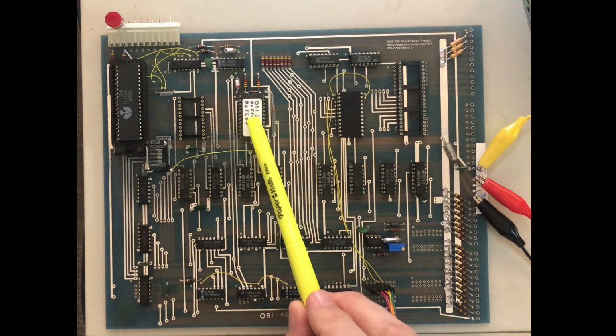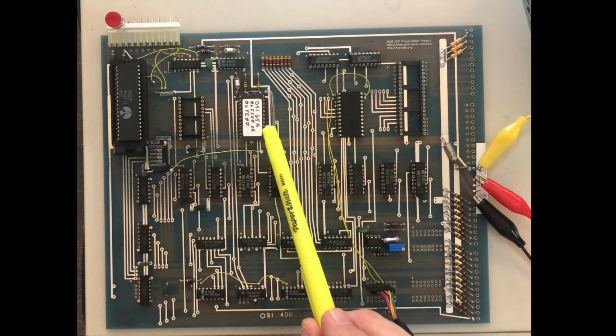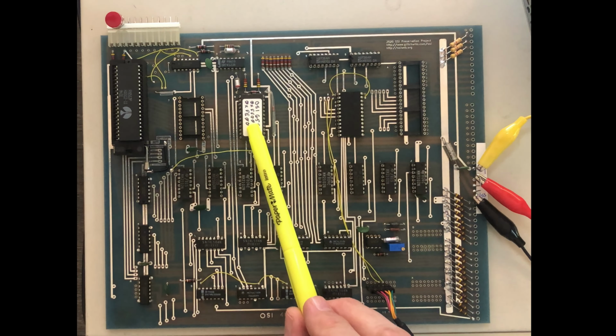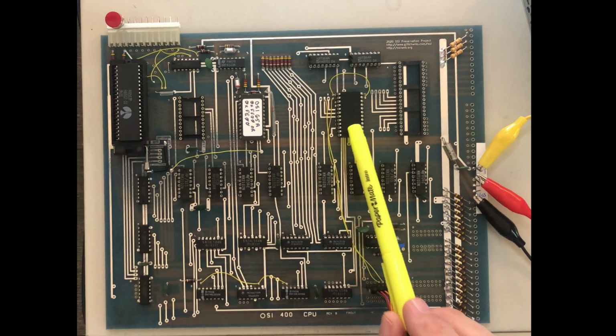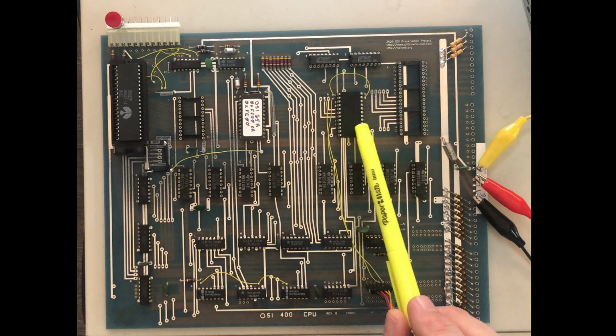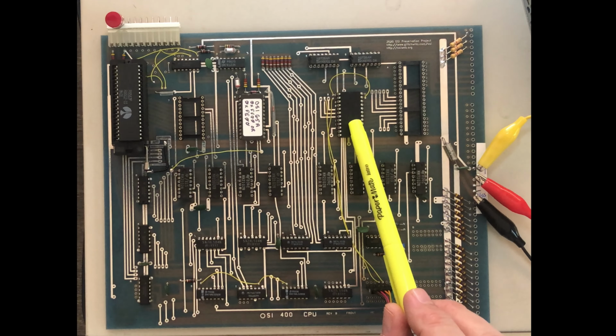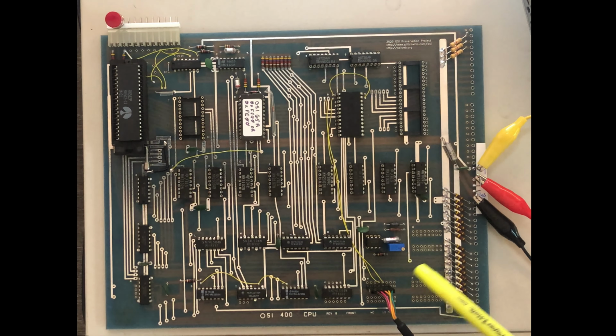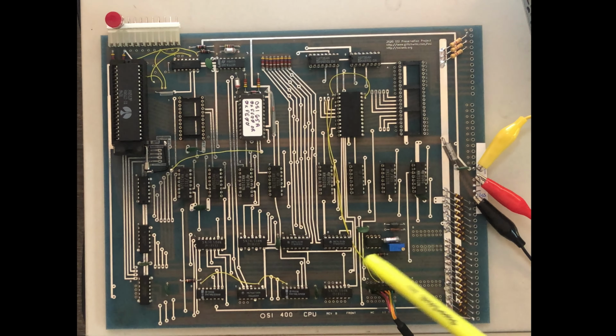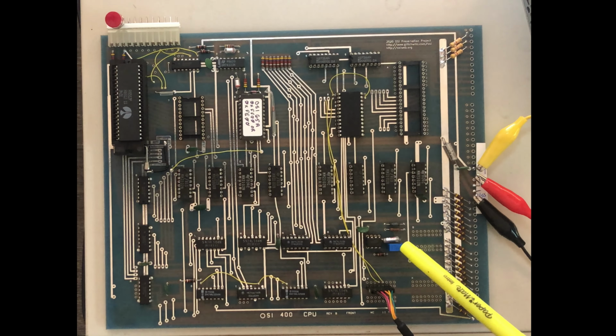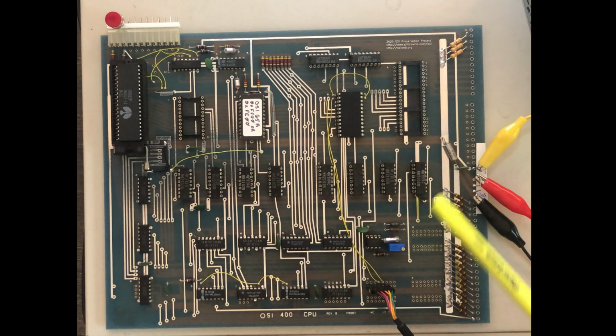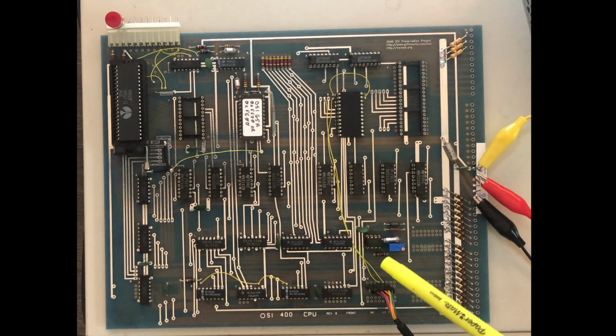So this is a 1702 EEPROM. It's 256 bytes. There's a simple monitor in here. There's an ACIA over here, an asynchronous communication interface adapter, which provides the RS-232. Its baud rate is set down here by this pot and 555. It's set at 153.6 kilohertz, which divided by 16 is 9600 baud.